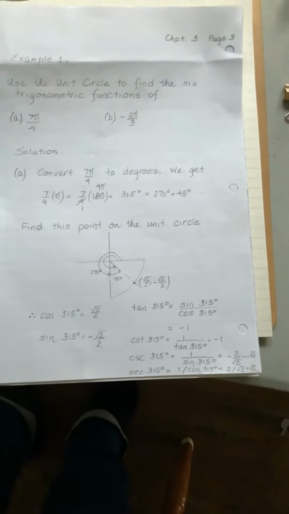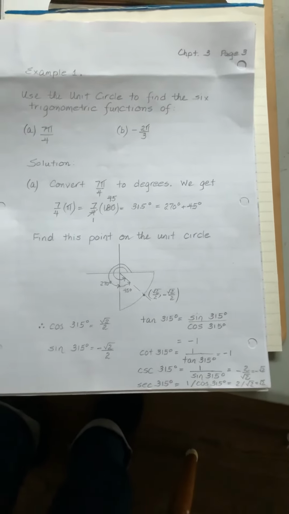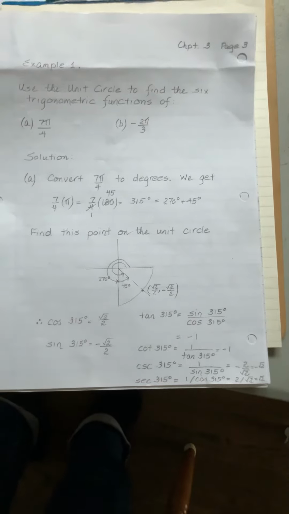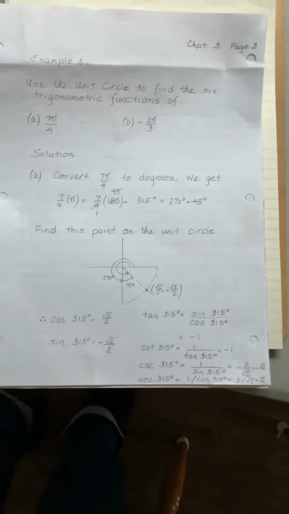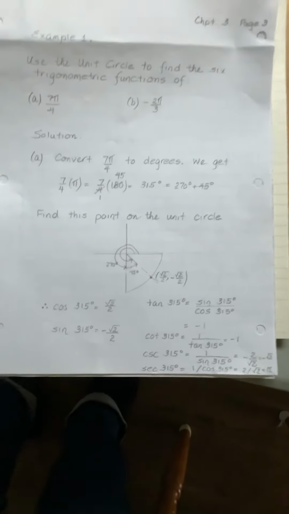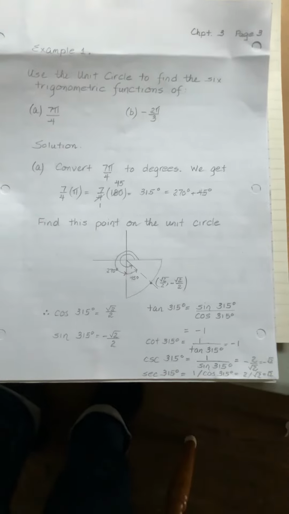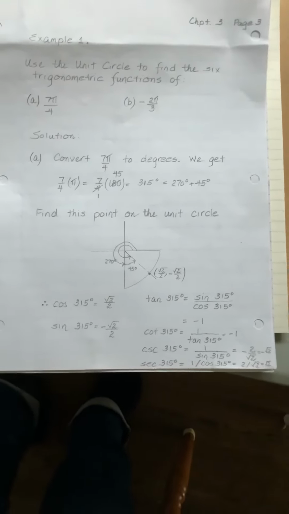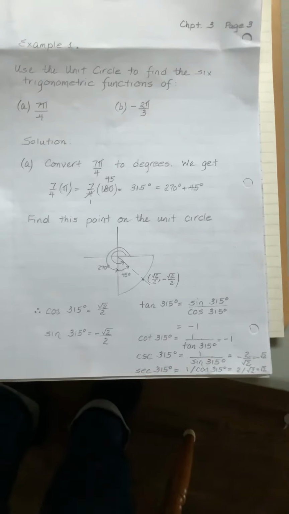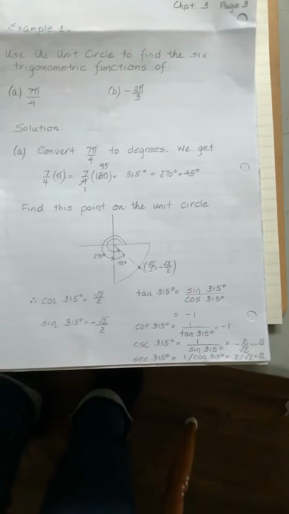And then tan is just defined to be the sine over the cos. So we get the two values that we have on the left-hand side of this page, root 2 over 2 and minus root 2 over 2. And when we take the ratio, we just get minus 1. And then cotangent is just the reciprocal of tan. So that's 1 over minus 1, which is minus 1.